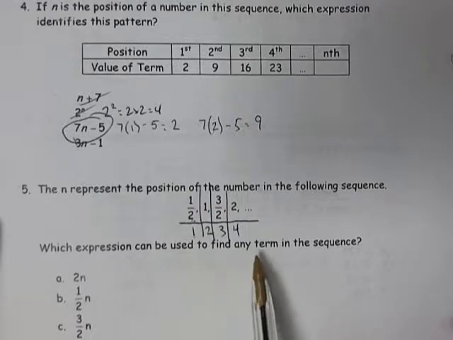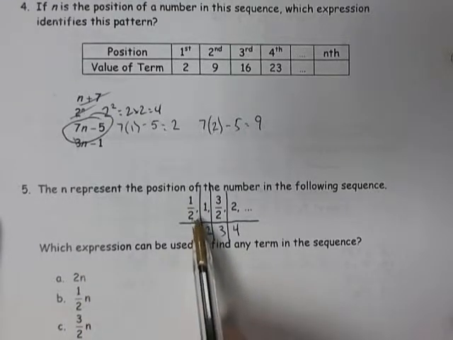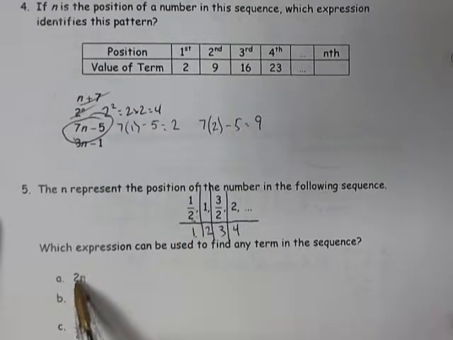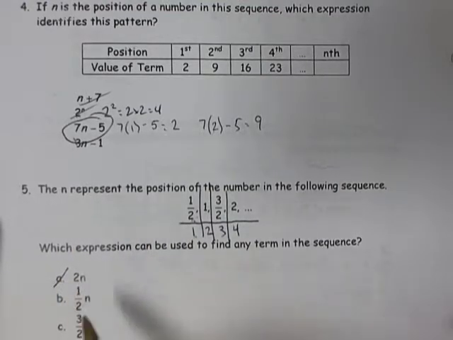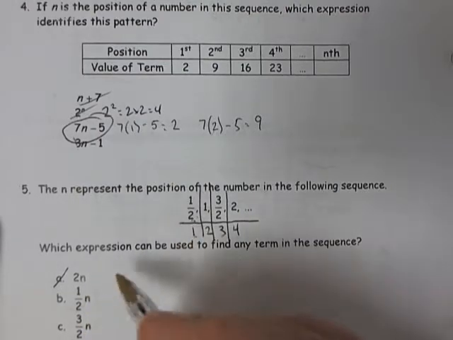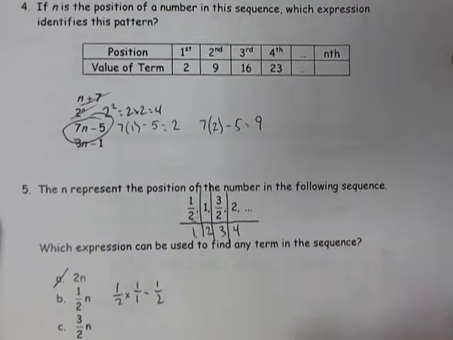Which expression can be used to find any term in the sequence? If I plug in position 1, I'm looking for 1/2. Let's see if I get that in answer choice A. 2 times 1 is 2, not 1/2, so I can eliminate A. Answer choice B: 1/2 times 1 is 1/2.